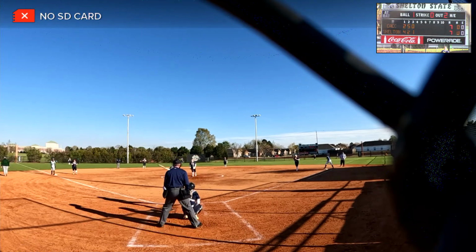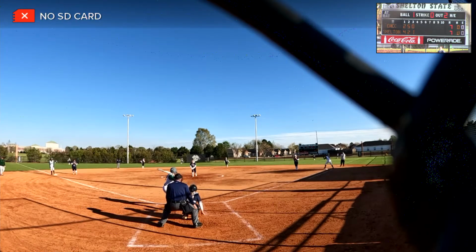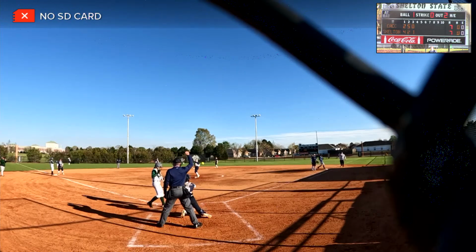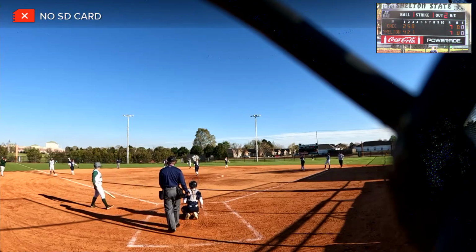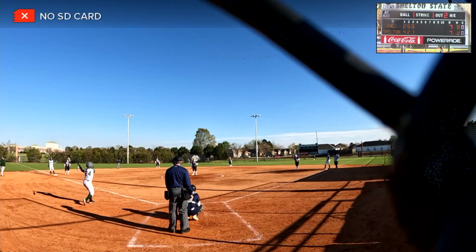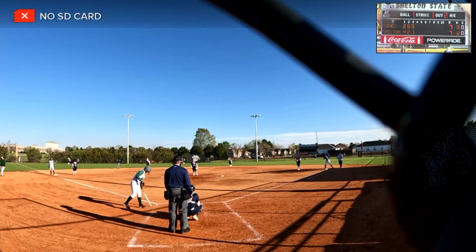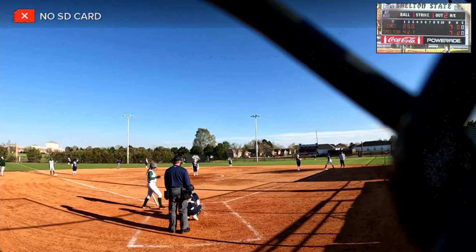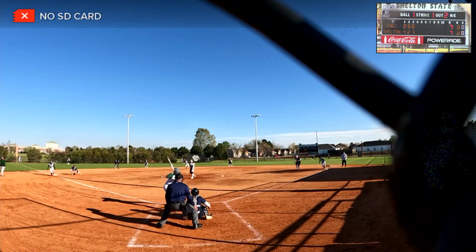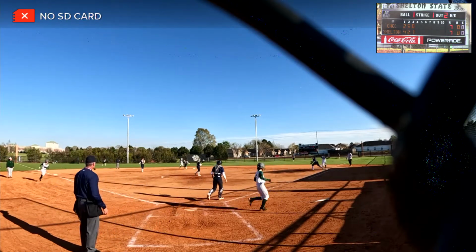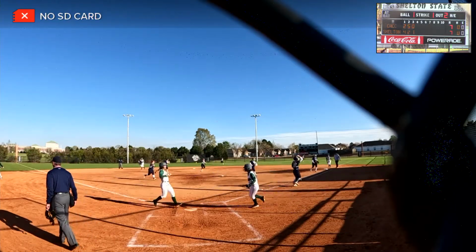One and oh the count as we're ready to resume. That's a strike. Nice pitch there by Alexis Walls. And 0 for 1 with a walk in this game after going 2 for 4 in game 1. Ground ball to short, and they get the force out at second.